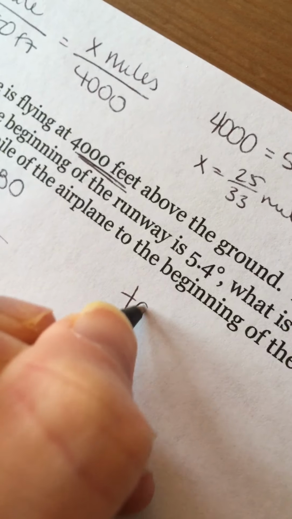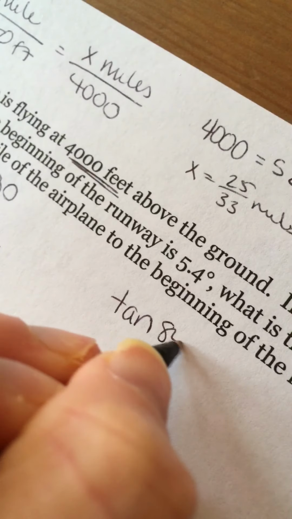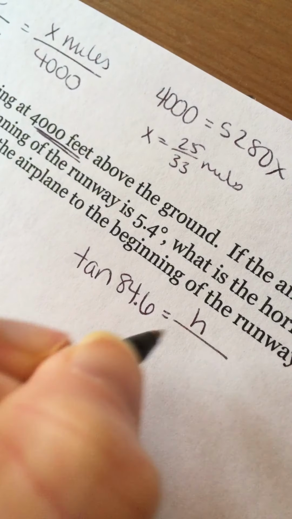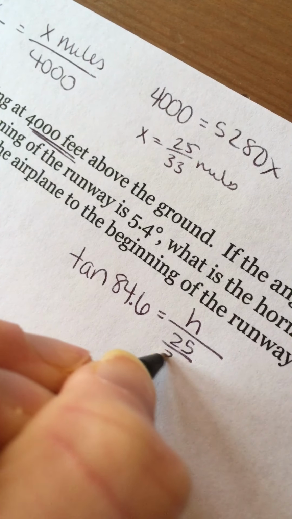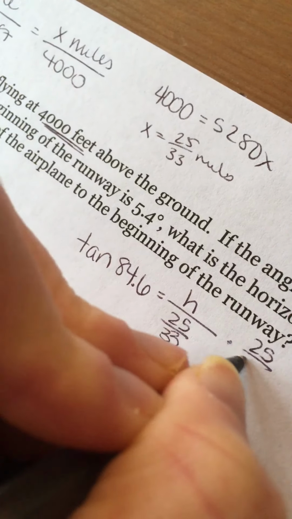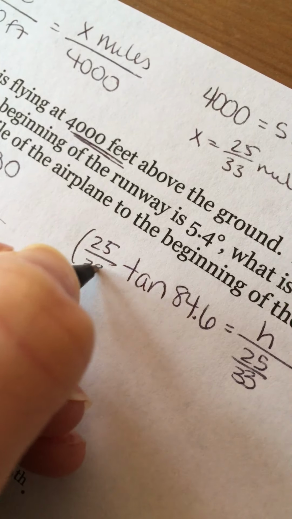So tangent, and I'm going to use tangent of 84.6. Tangent of 84.6 is equal to h over 25 over 33. All right, so I'm going to multiply both sides by 25 over 33.